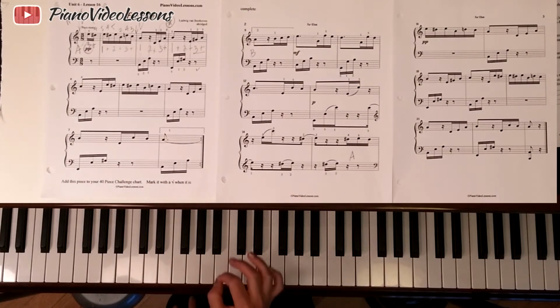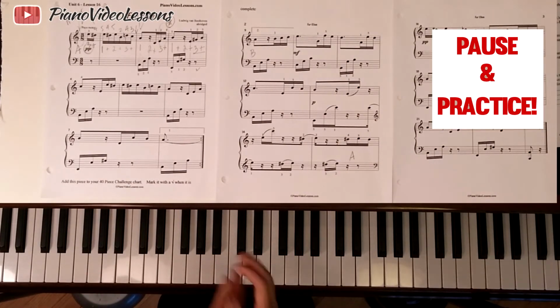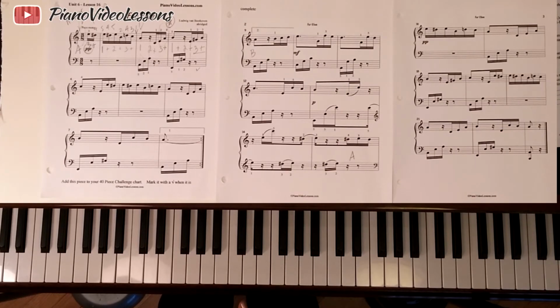All right, so practice the A section with both hands together until you can play it steadily and smoothly while you count. And then we'll work on the B section.